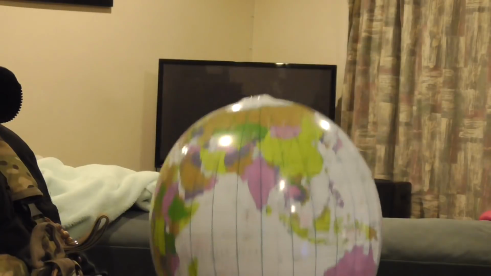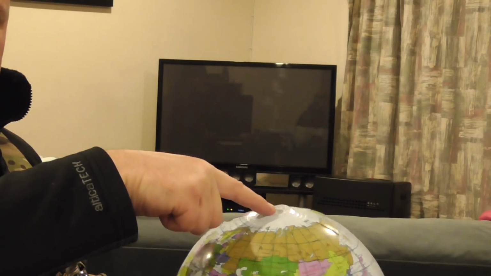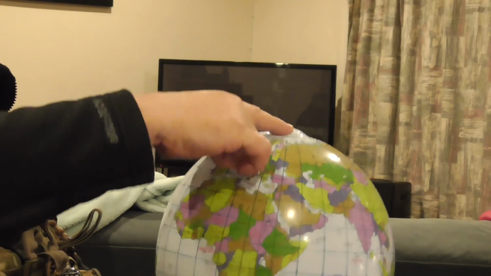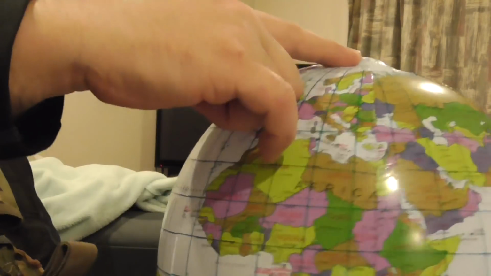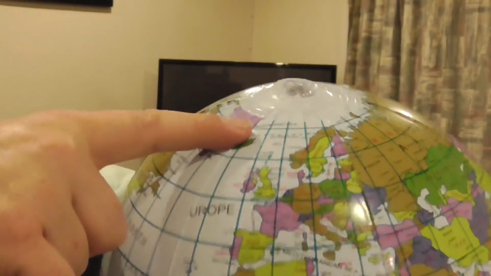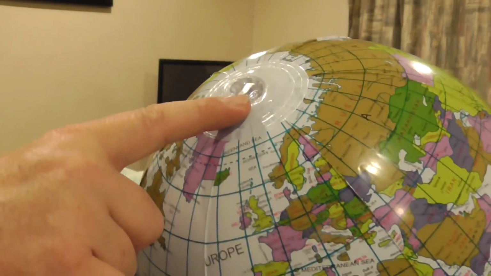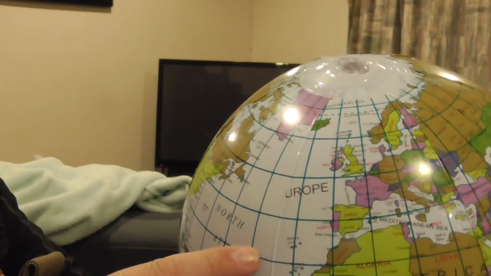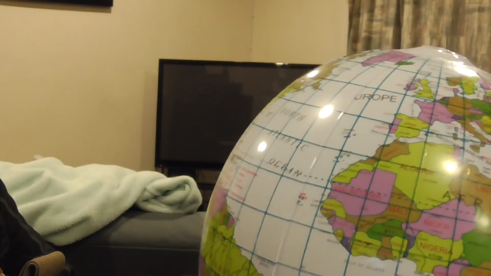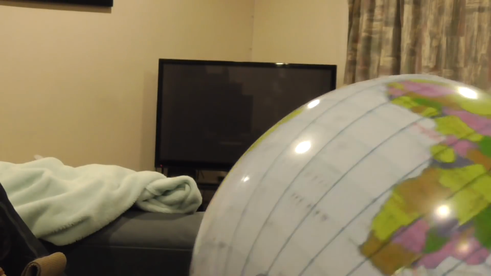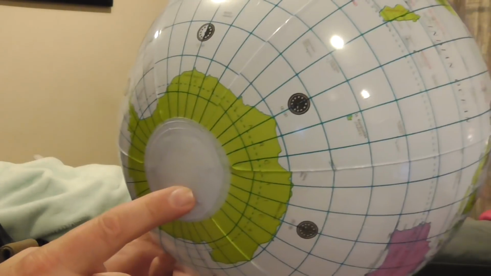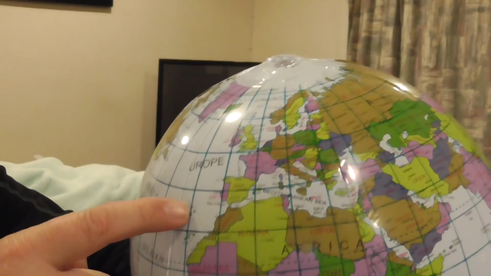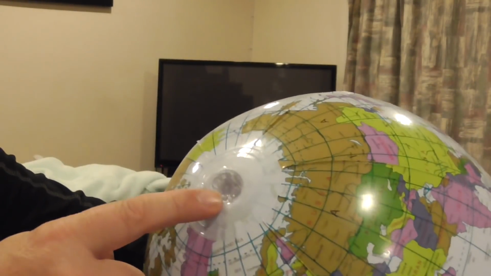So true south and true north is at the top, and all the meridian lines that you can see coming from true north here, see all the lines coming down here, all those meridian lines, they join up from the South Pole and they go all the way up to the North Pole.